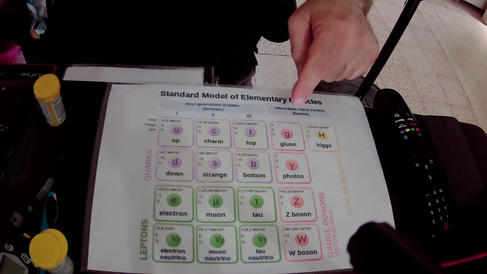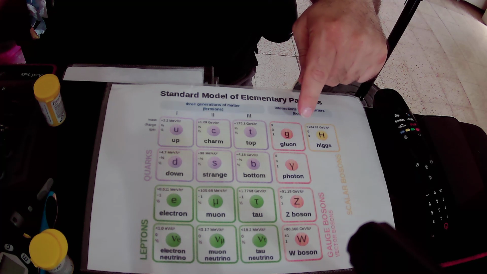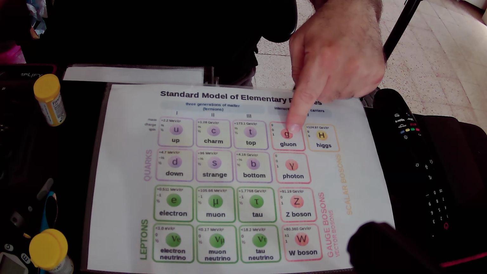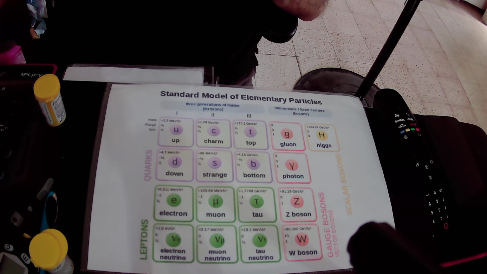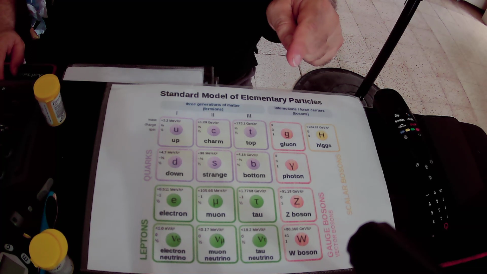Okay, the first force particle is the gluon here. We have 8 types of gluon that carry the strong nuclear force. This force binds the protons together in the nucleus of the atom. Okay, we have 8 types of gluons.